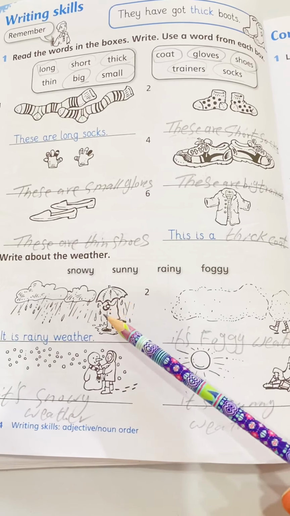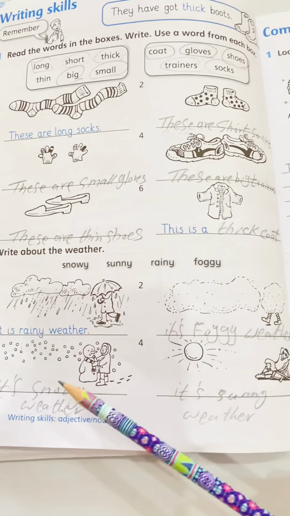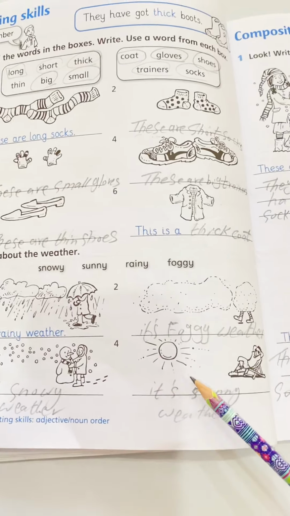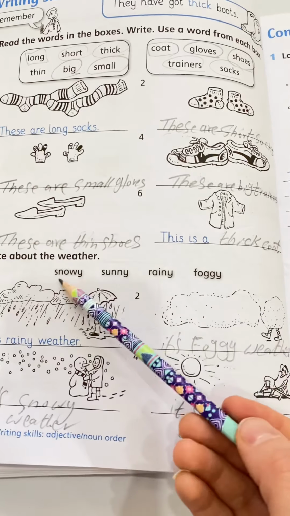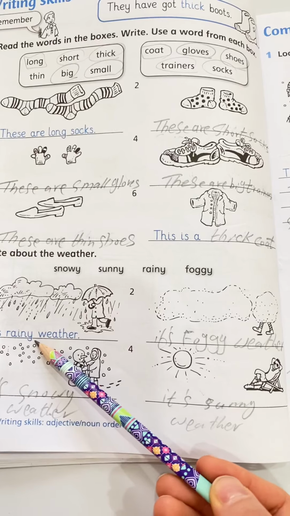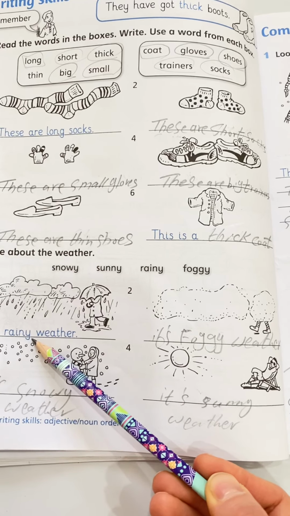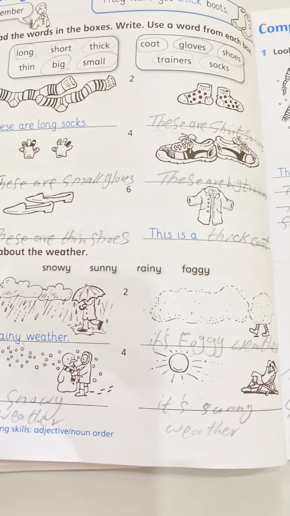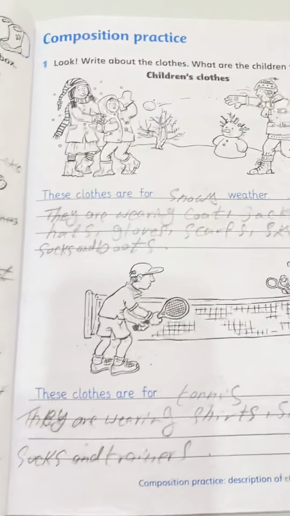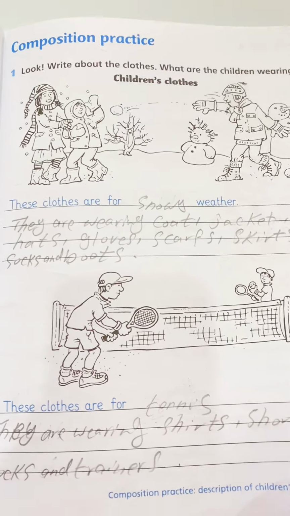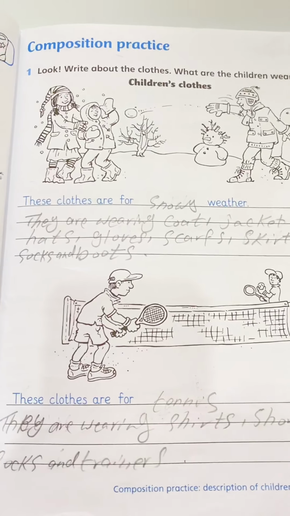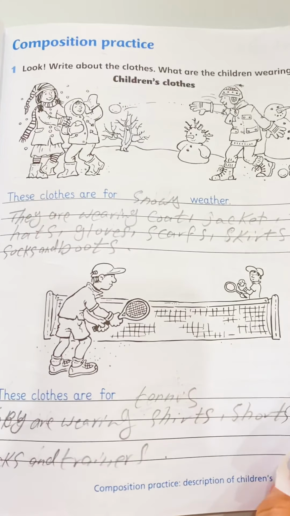For example, this is rainy, this is foggy, this is snowy, and this is sunny. Okay, you have the words here. Just write each word inside the sentence under each correct picture. And here we have the composition practice, which is talking about those pictures that we have.